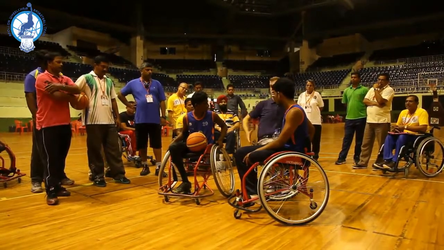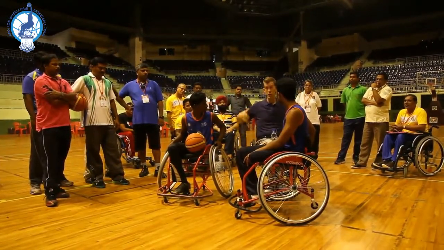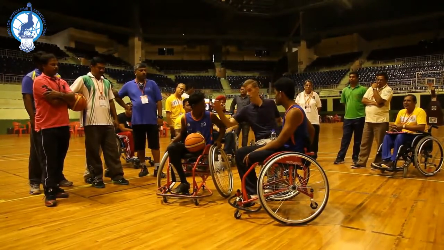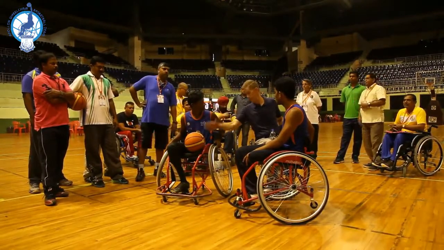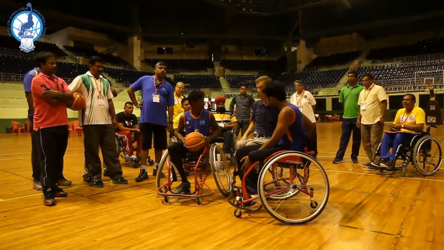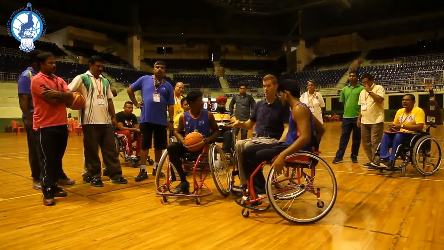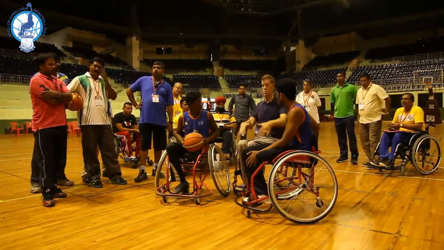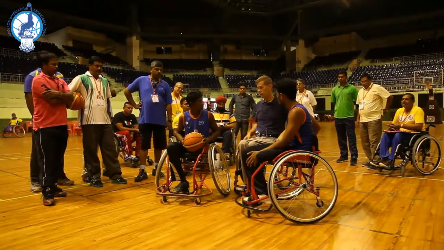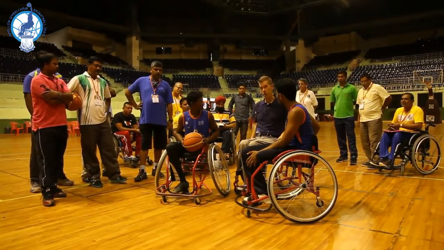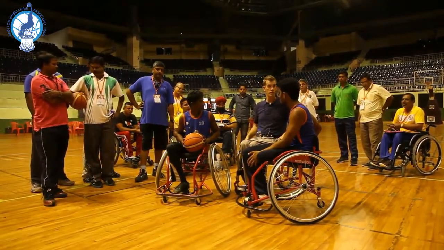As soon as you leave the cylinder or the circle above your wheelchair to reach outside, then if you make contact with your wheelchair or with your body, it's going to be a foul. So stay within your wheelchair, keep your wheel in front of the offensive player, and you will be okay.